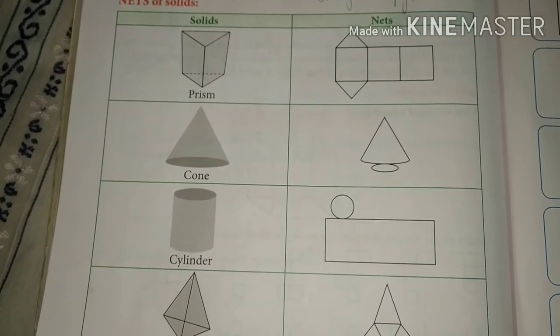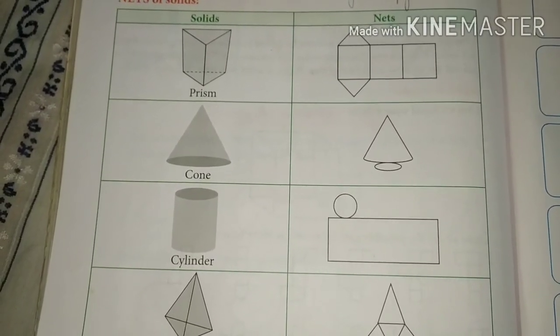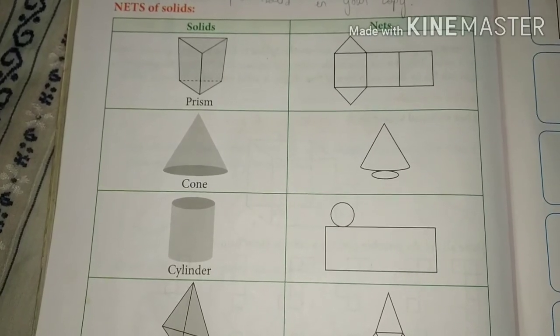So students, today the concept of net is over now and tomorrow we will study tessellation, turn and flip.